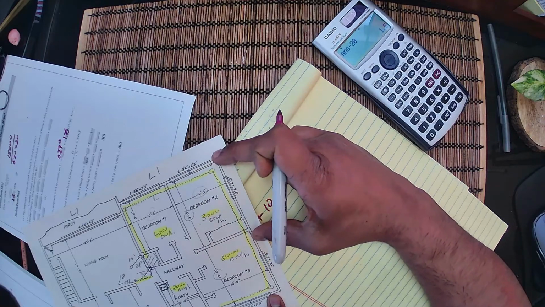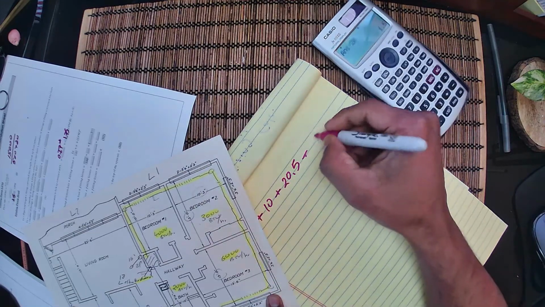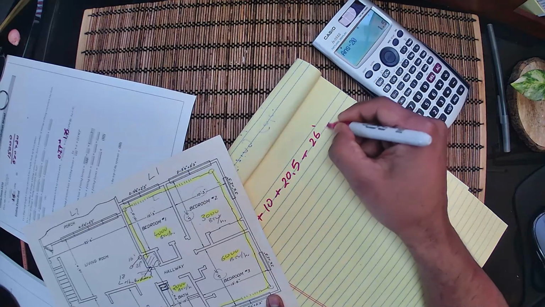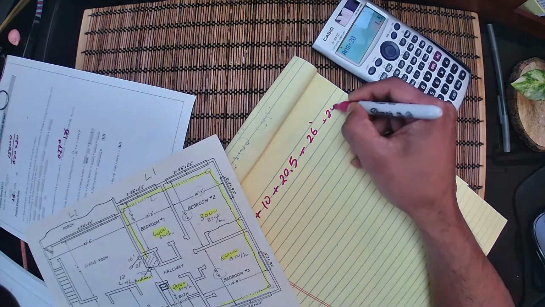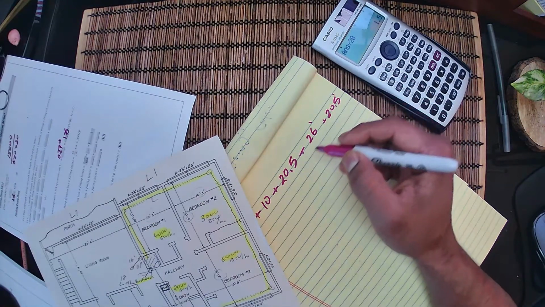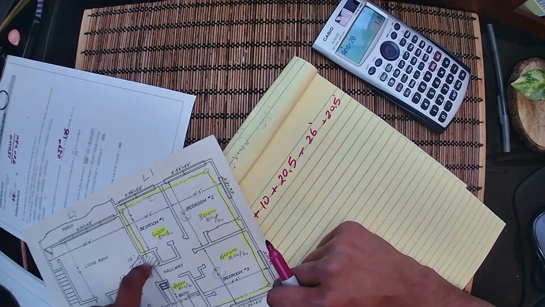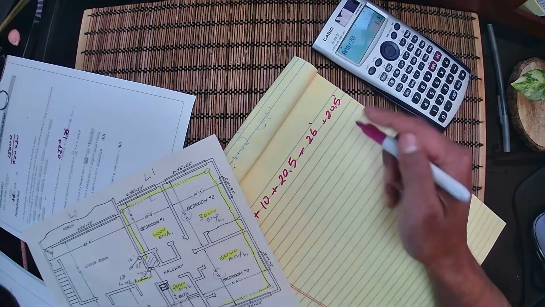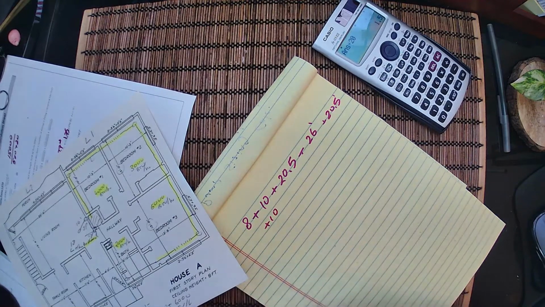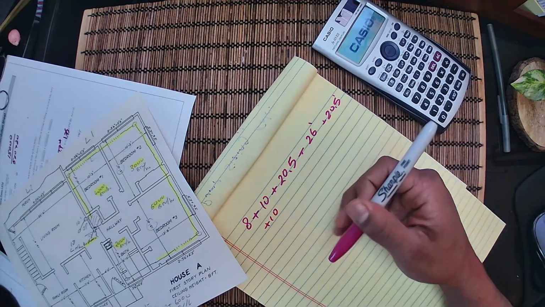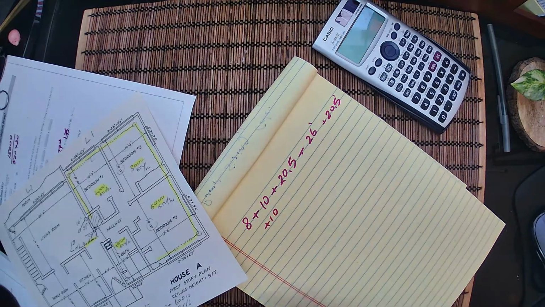So what is the length here? 13 and 13, that's 26 feet. Plus going from here to here is going to be the same as here, right? So I can do that again, 20.5 feet. And going from here to here is going to be, I'll say, another 10 feet. It's better to err on the side of excess than less.